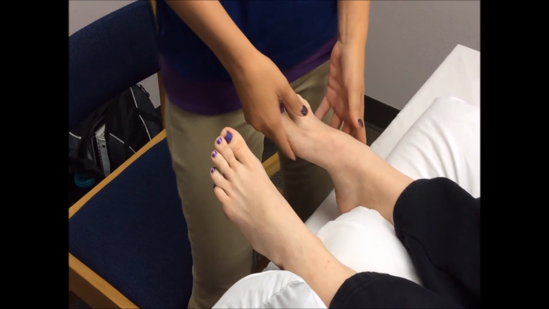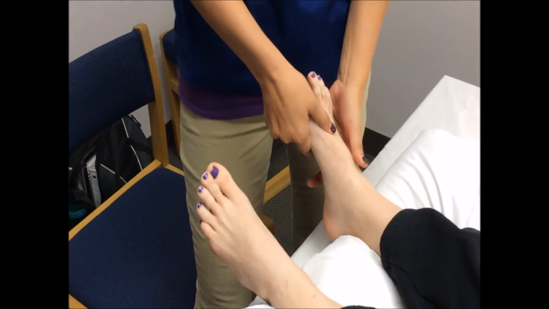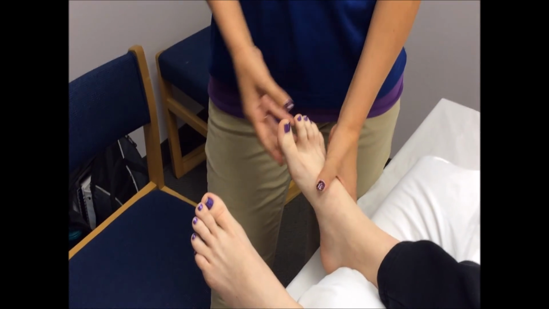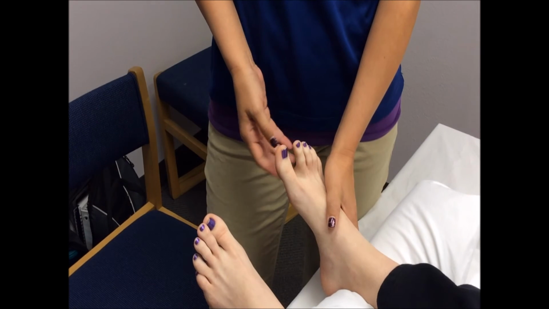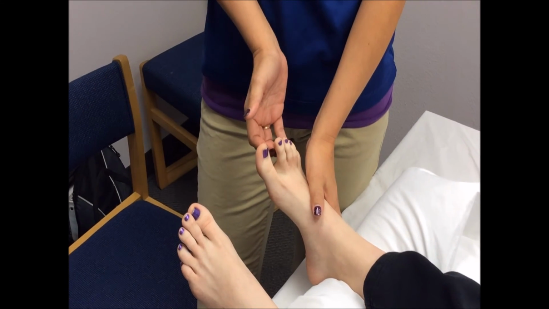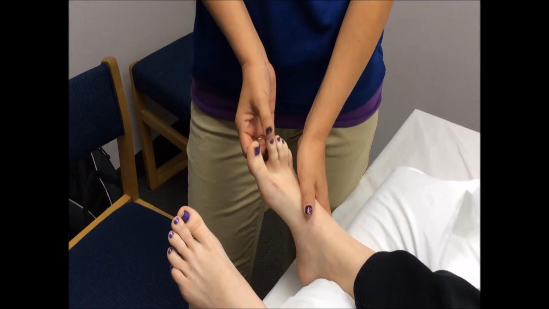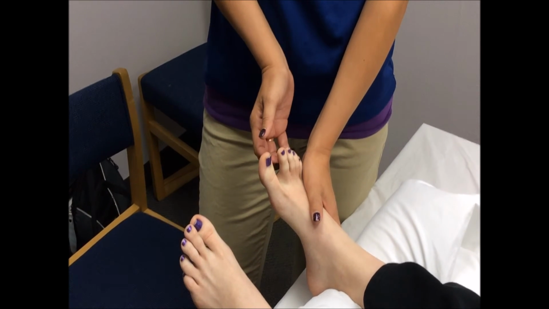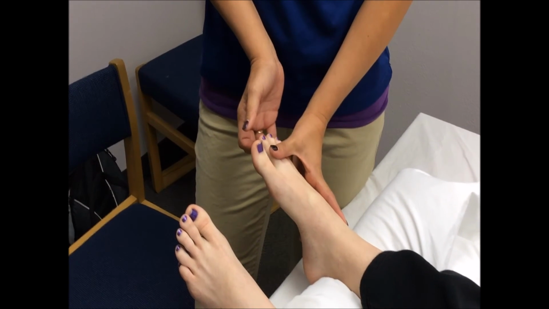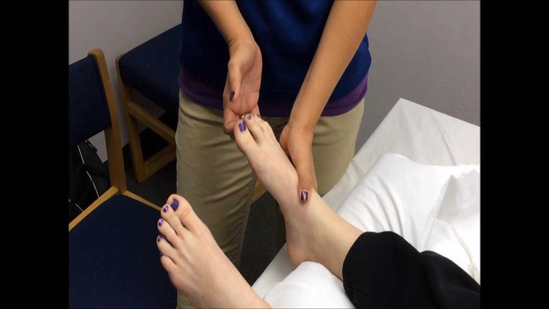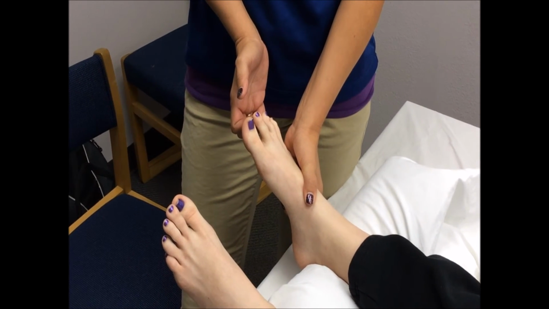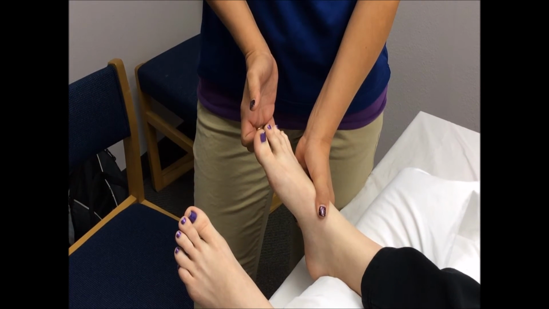To test this muscle, you're going to place your patient into a neutral foot position, and you are going to brace at the mid-tarsal area of the dorsal side of the foot and place your fingers along the distal segments of the digits 2 through 5. And you're going to instruct your patient to push down against your fingers, and you're going to tell them, hold, don't let me move you.